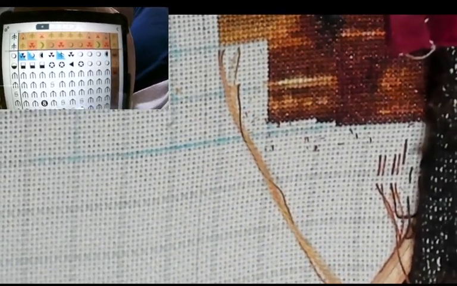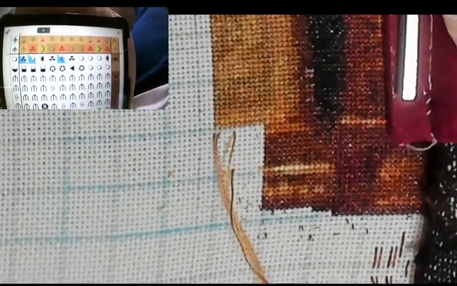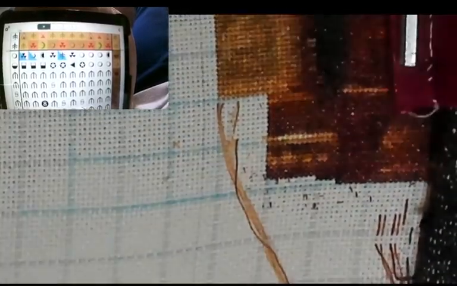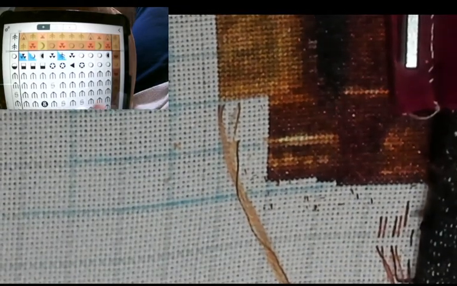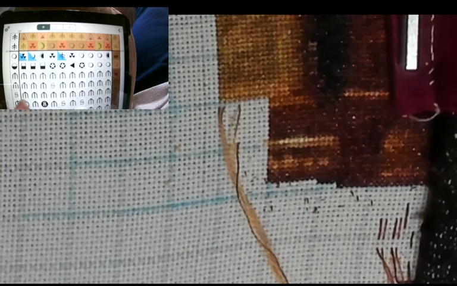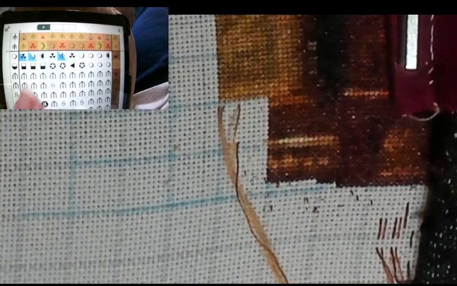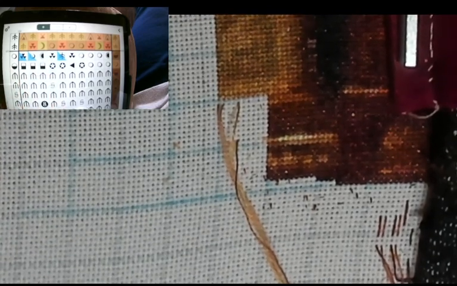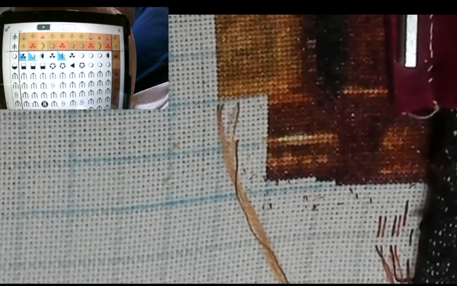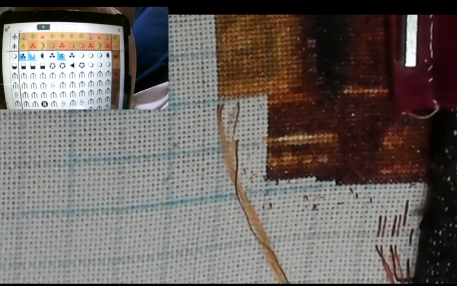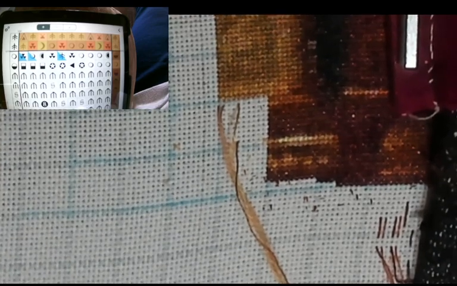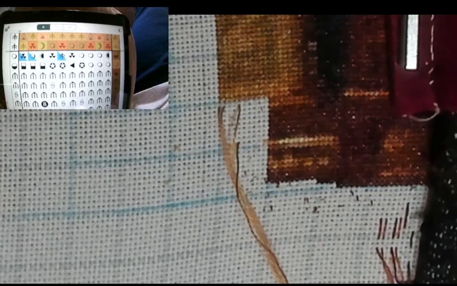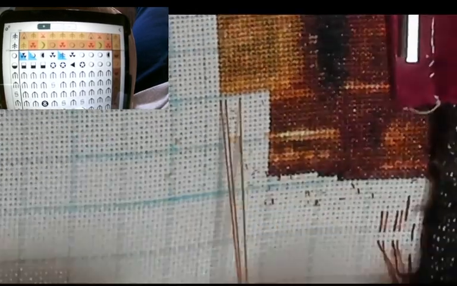I thought today what we would do is a little bit of a stitch along, and what I decided to do is also show you Pattern Keeper and how I use Pattern Keeper when I stitch. Everybody does it a little bit different, but I thought, well, I will show you what I do that makes my stitching a tad easier for me.